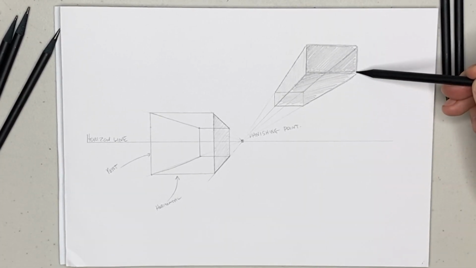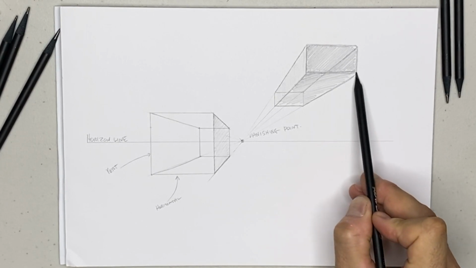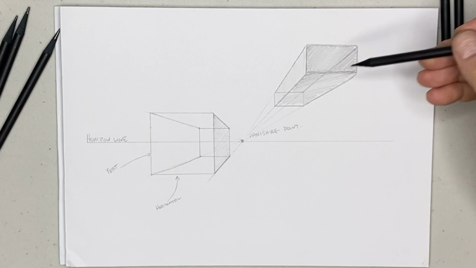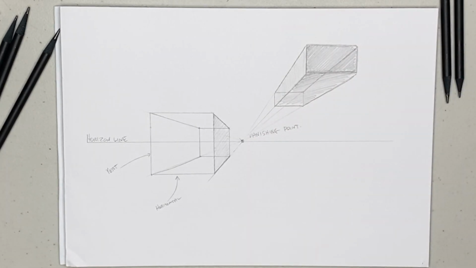All right, so go ahead, have some fun, draw a few more shapes in space here, and have your lines going towards that vanishing point, and practice with 1 point perspective.